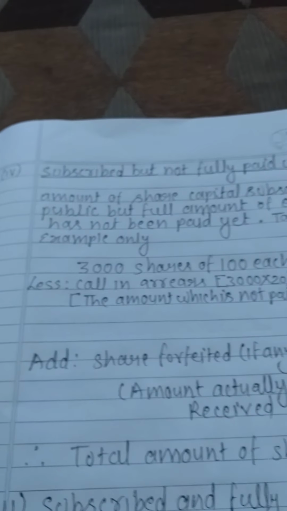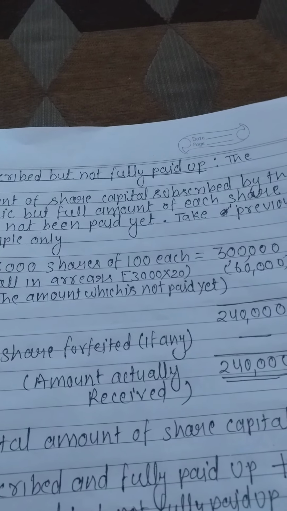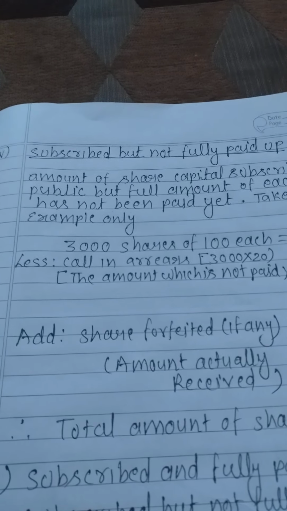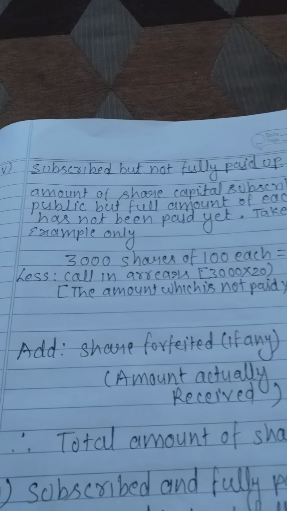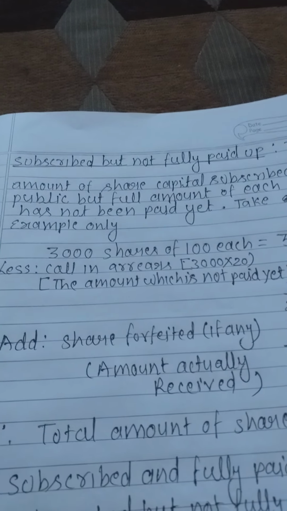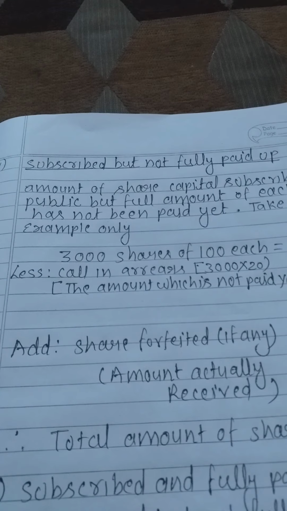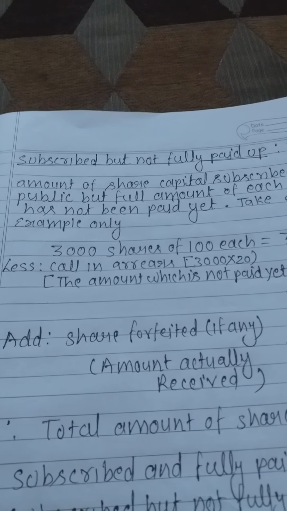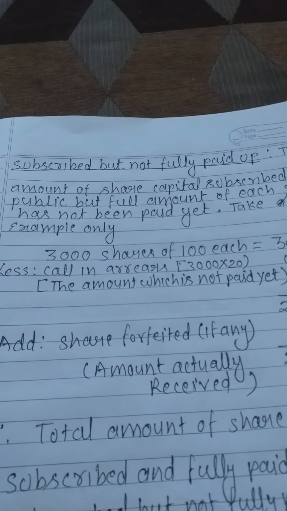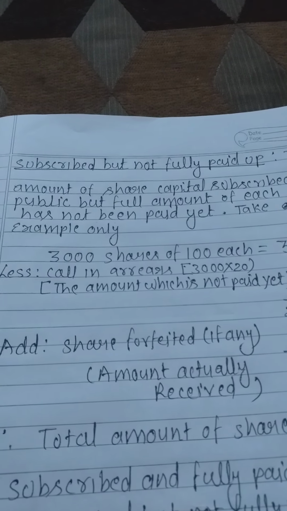Now the next one is subscribed but not fully paid up. Let's take the previous example only. In the previous example, it is clearly mentioned that the public subscribed for 75,000 shares, but out of the 75,000 shares, 72,000 shares have given us the full amount, and still 3,000 shares are such on which the company is not going to receive the full amount, as they have not paid the final call of rupees 20 each.